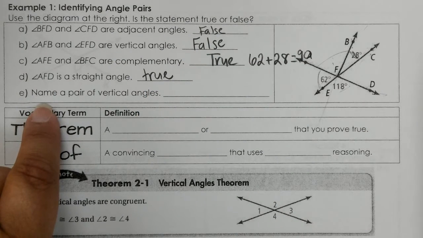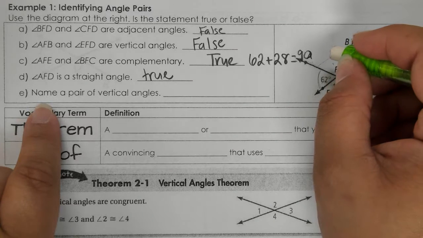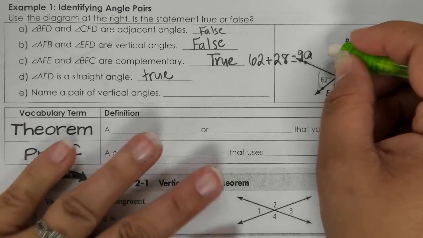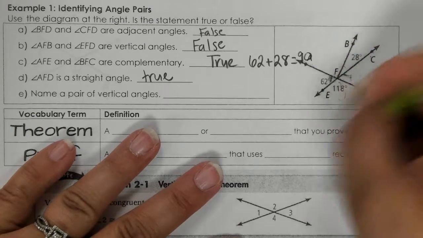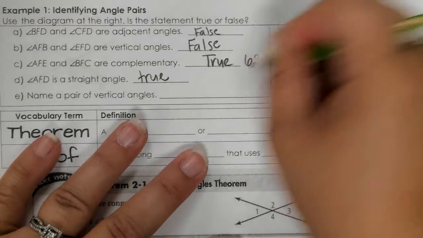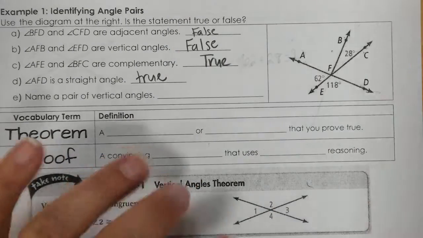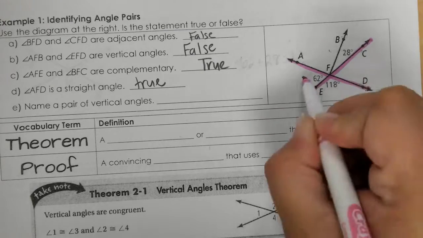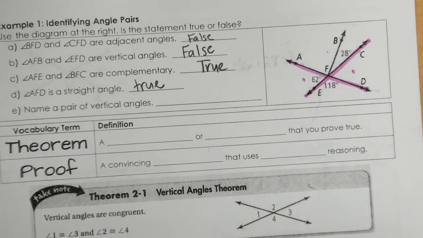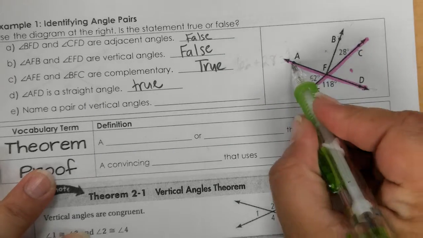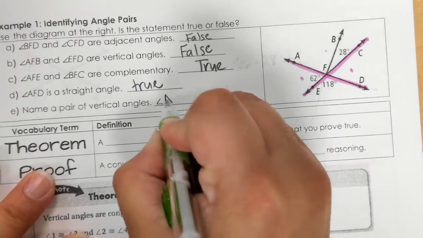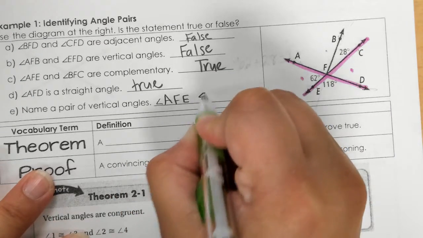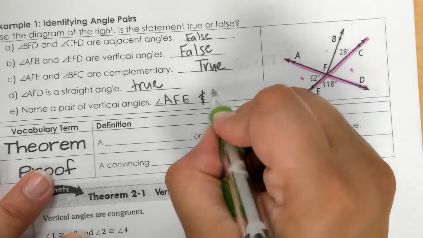And then lastly, it says that we need to name a pair of vertical angles. So let's erase all this stuff so we can see a little better. If I look here, I'm going to use a pink marker. We can see that this one and this one are vertical. So angle AFE and angle CFD.